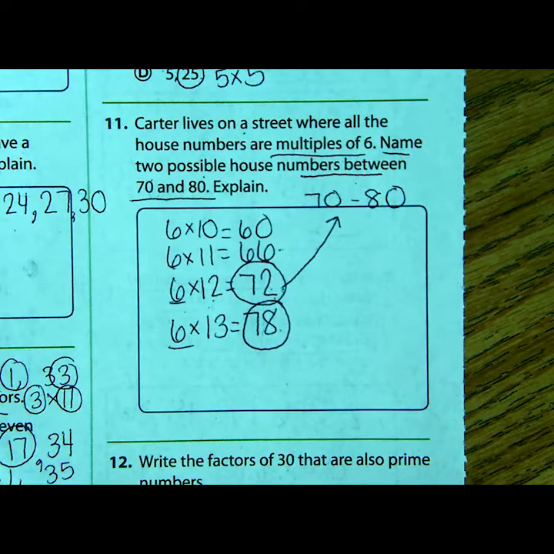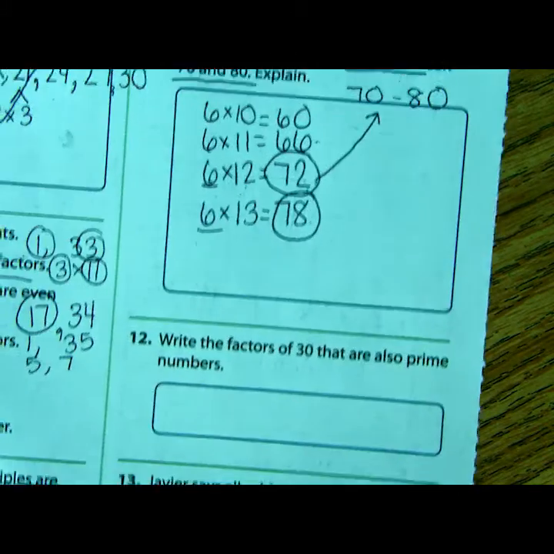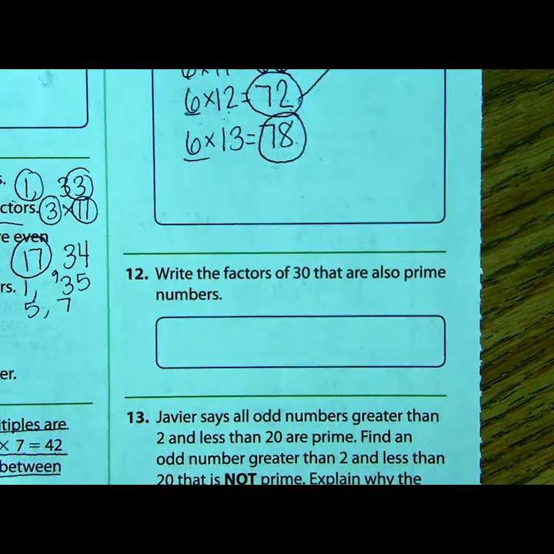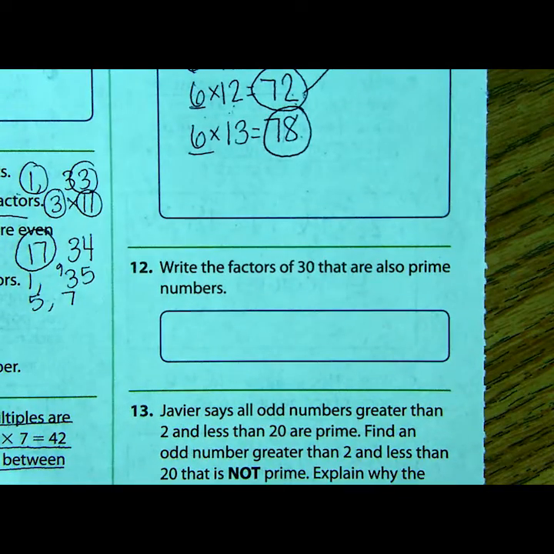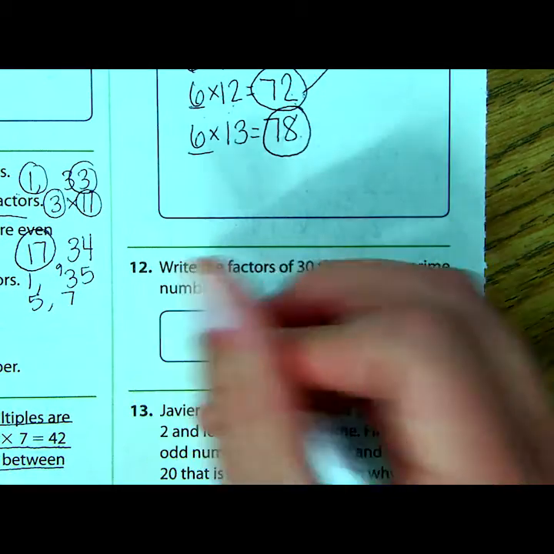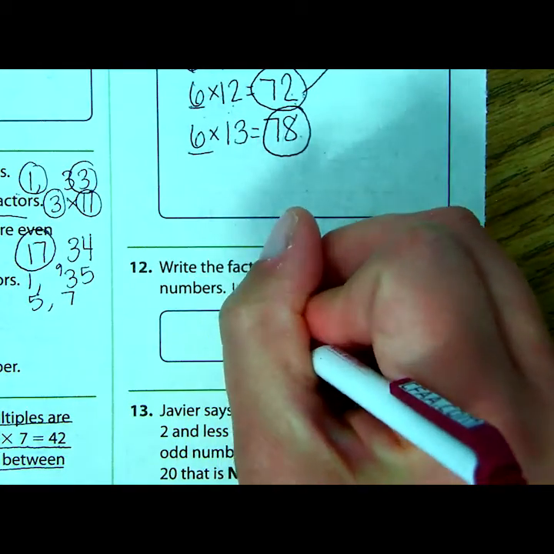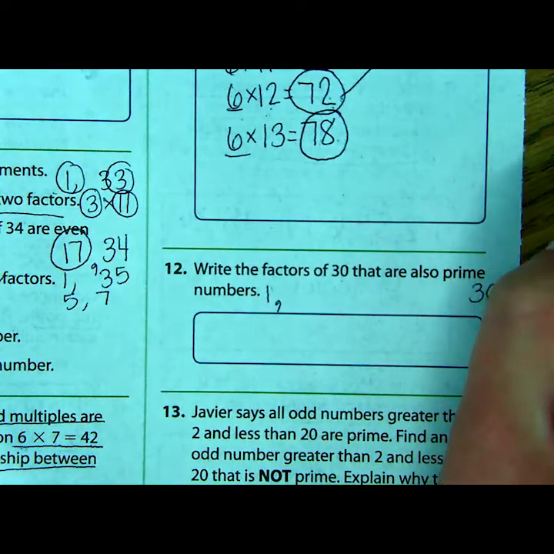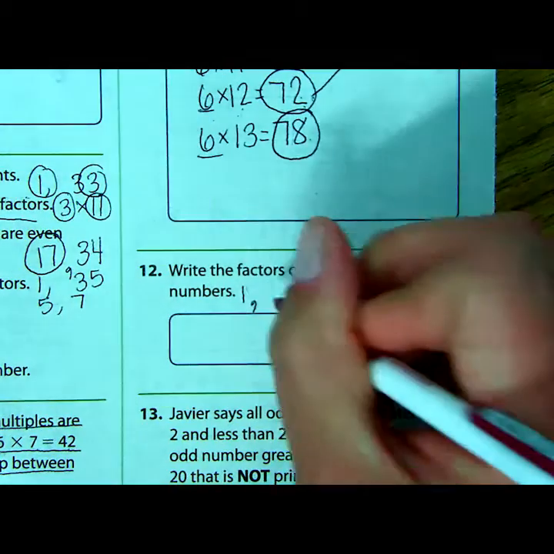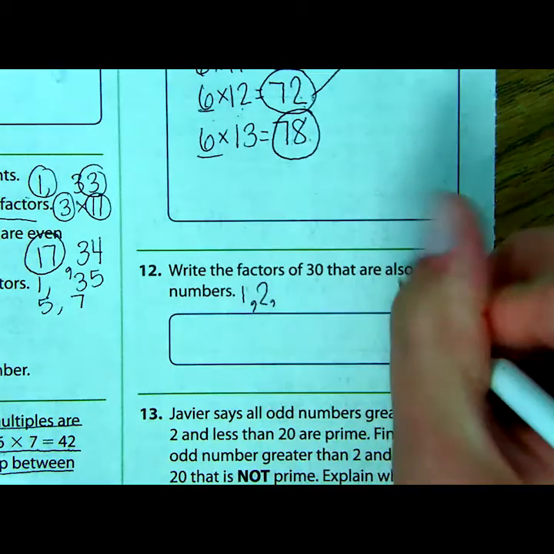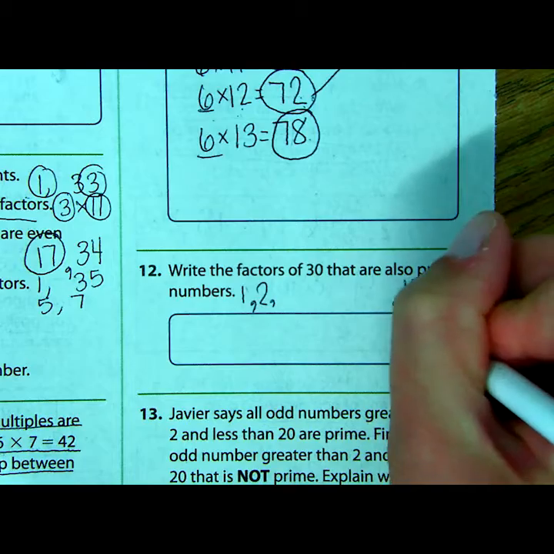Number 12. Write the factors of 30 that are also prime numbers. So I guess I could show my work right here. 1 times 30. I also know that you can multiply 2 times 15. Does 3 go into 30?